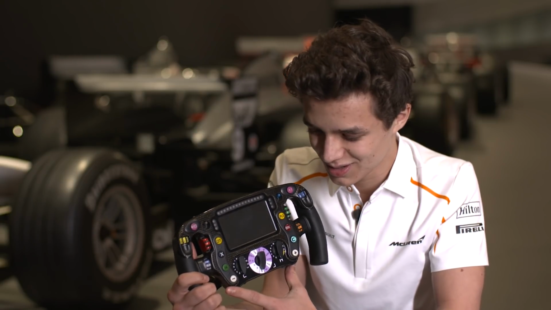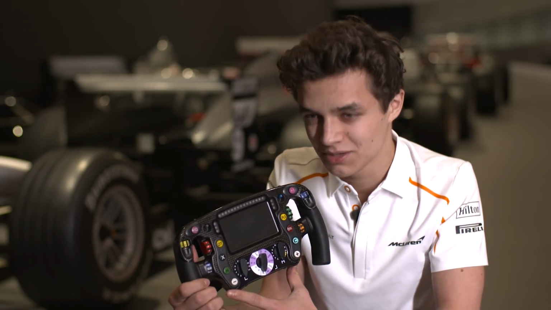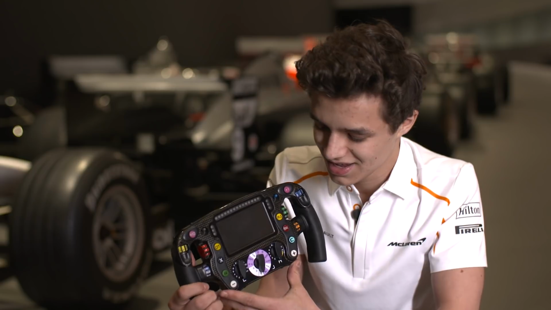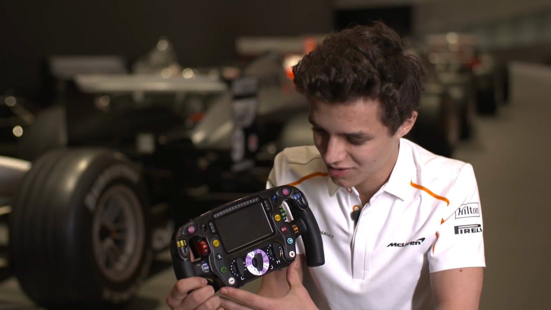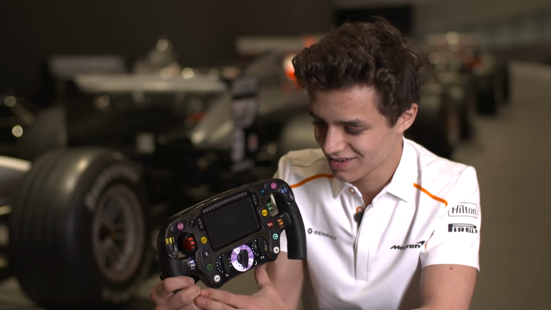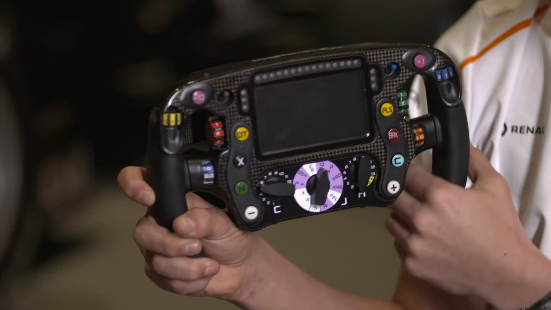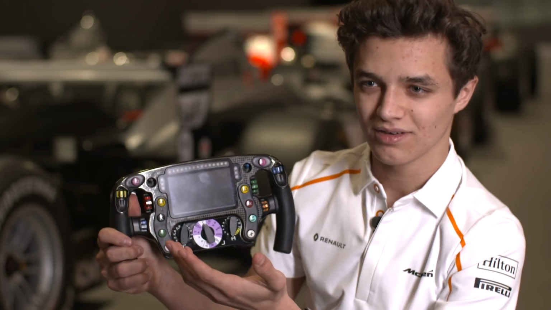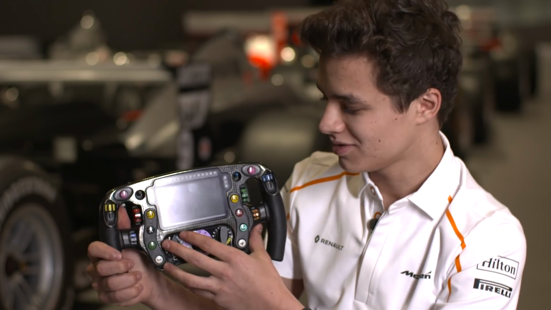One of the hardest things for a racing driver, especially when they take the step up into Formula One, is to learn everything on the steering wheel, basically. The main things on which a Formula One driver needs to be changing is what gear you're in. That's basically the most important thing a driver wants.